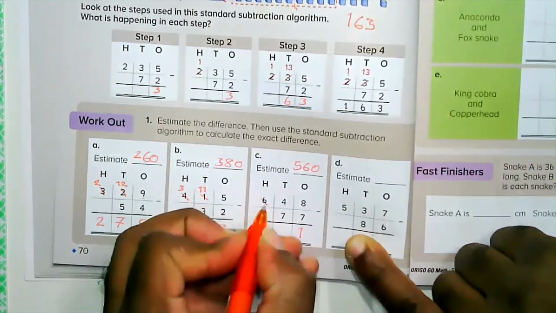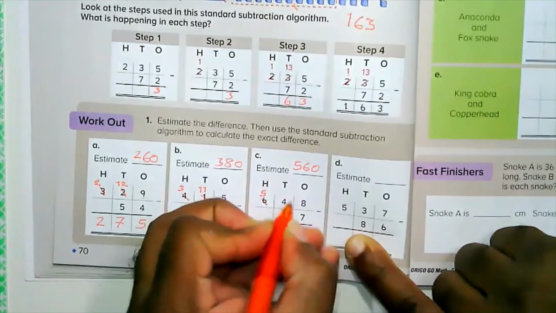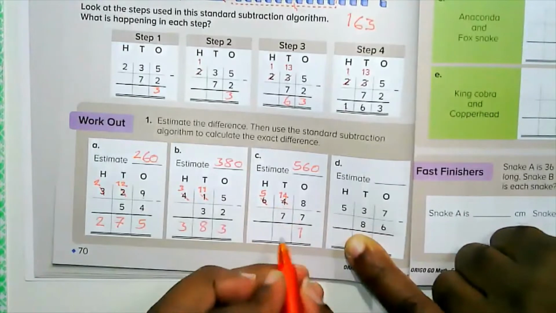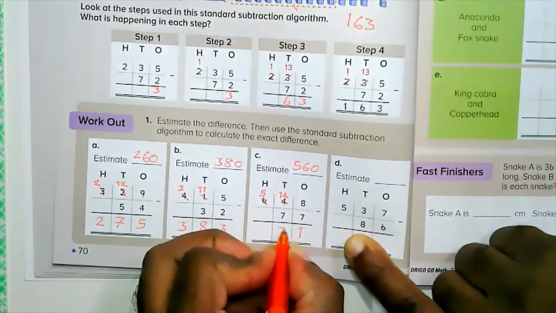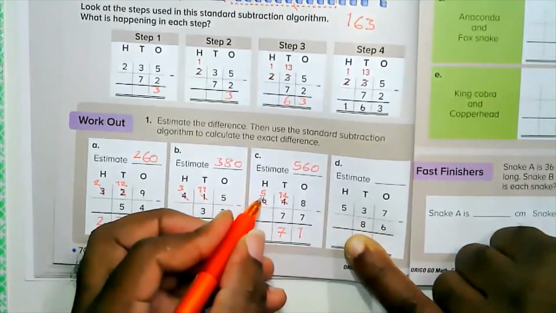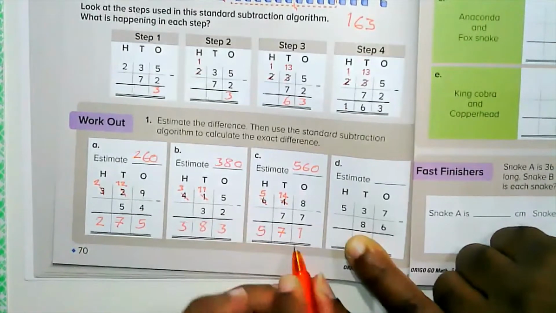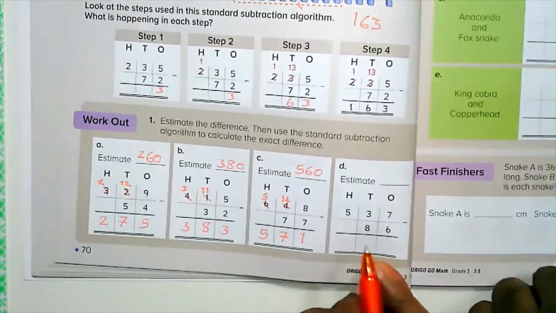So we'll borrow 1 from here, remain 5. Bring the 1 here and add it to this will be 14. 14 minus 7 will be 7. 5 minus 0 will be 5. So very close.